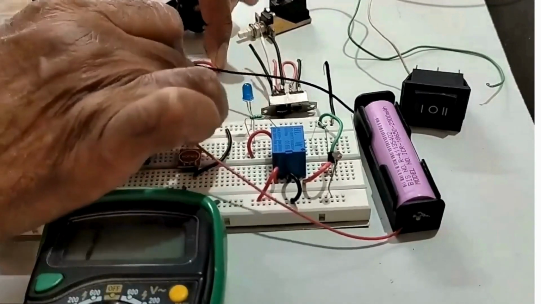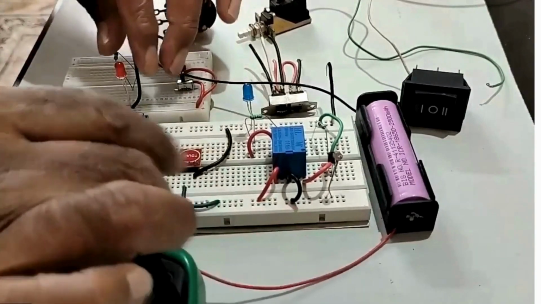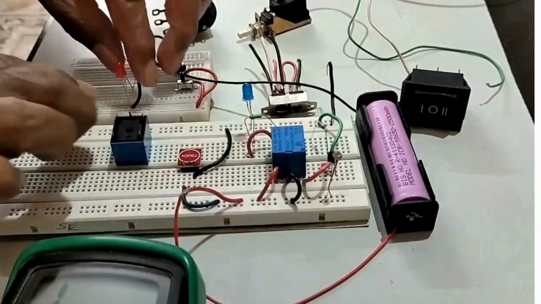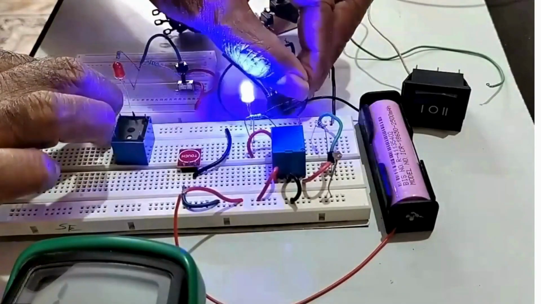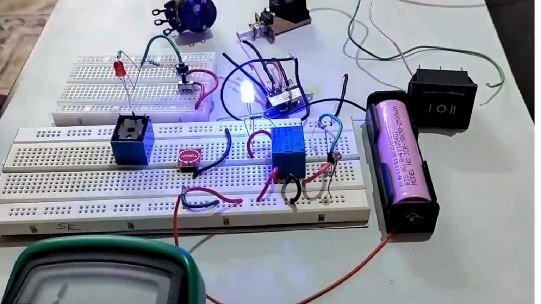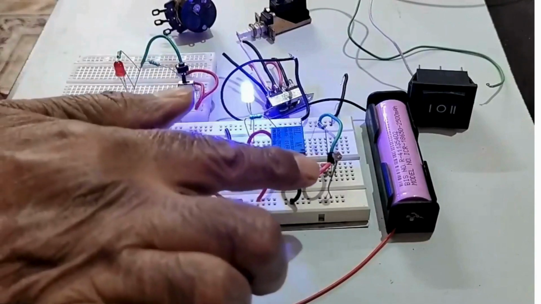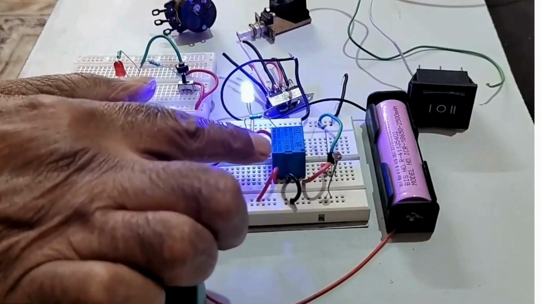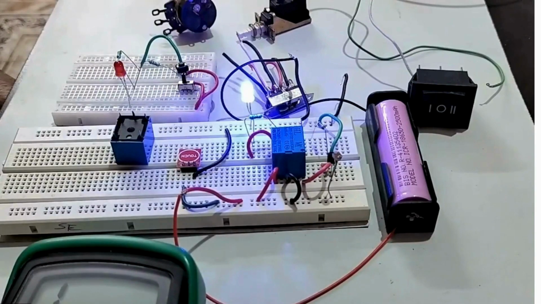Now I have made a small circuit. I will give connection to the circuit and show it to you. Now you can see one LED has come on. Just imagine this LED is a street light. I have used an LDR circuit, 1 transistor and a relay here. I will try to show you how the switch works, that is how to operate the switch.